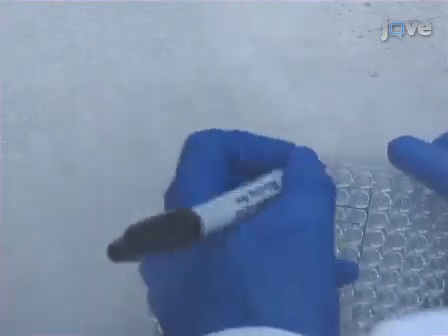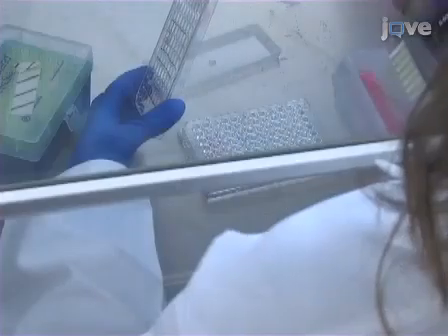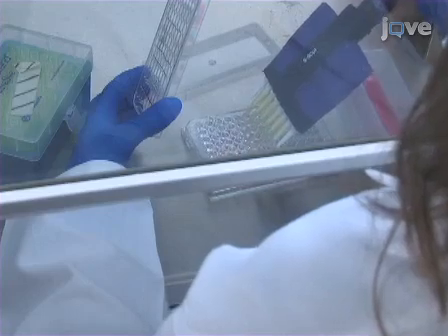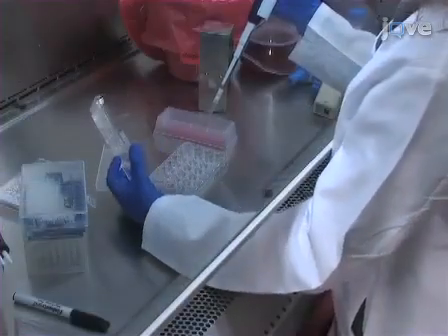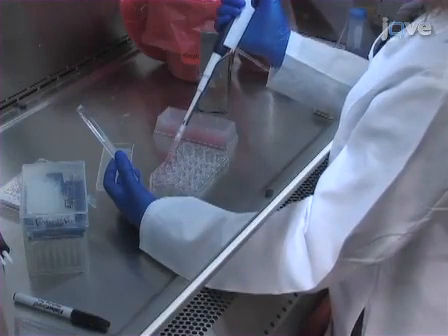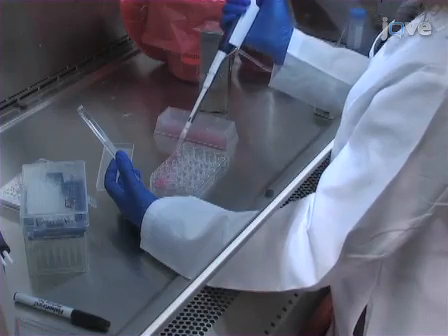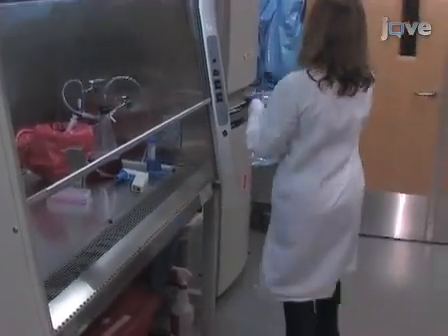Once the number of required wells has been ascertained, plate 5,000 target cells in each well of a 96-well plate. In parallel, plate cells in a 24-well plate for microscopic or FACS-based analysis of transduction efficiency in each experimental condition. Allow both sets of cells to grow overnight.